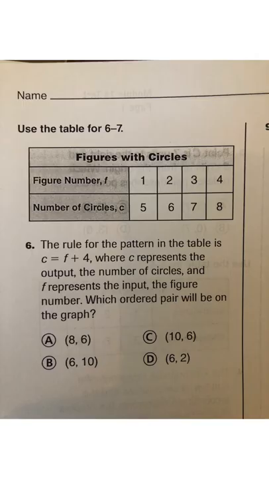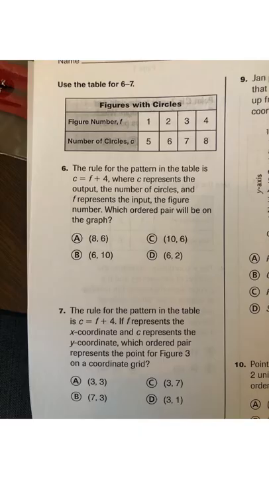Use the table for 6 and 7. Number 6. The rule for the pattern in the table is C equals F plus 4, where C represents the output, the number of circles, and F represents the input, the figure number. Which ordered pair will be on the graph? Number 7. The rule for the pattern in the table is C equals F plus 4. If F represents the x-coordinate and C represents the y-coordinate, which ordered pair represents the point for figure 3 on a coordinate grid?